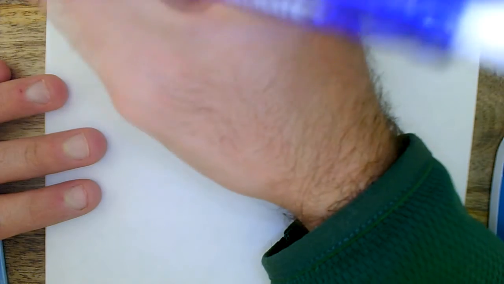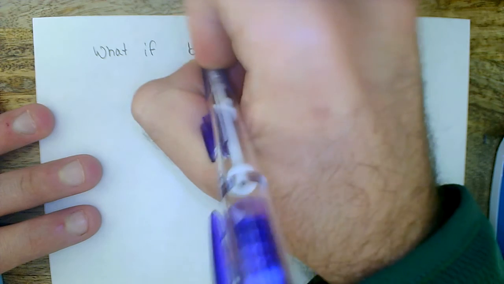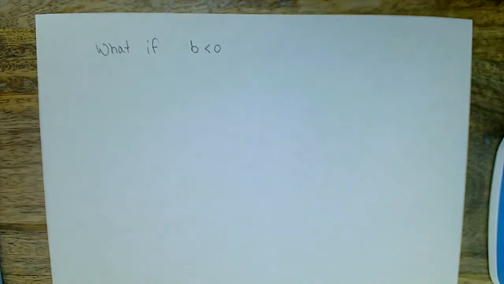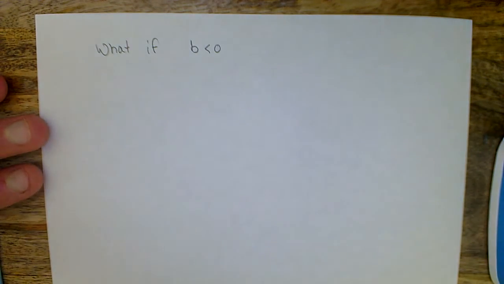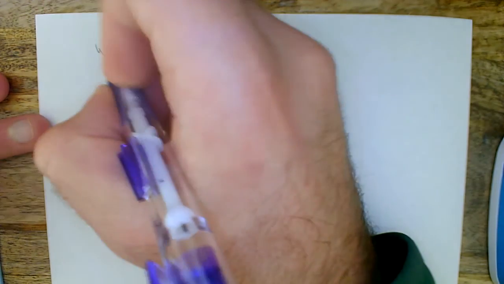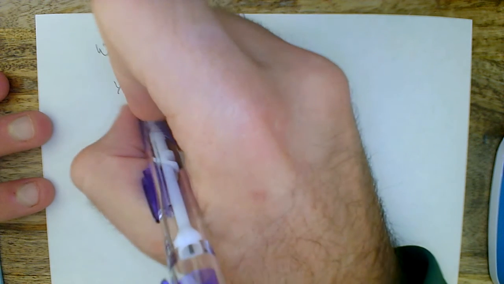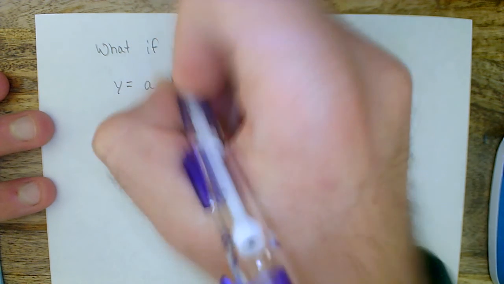All right, so let's continue. Let's go back to the point I was making about what happens when your b value is negative. Well, then we use the even and odd properties.